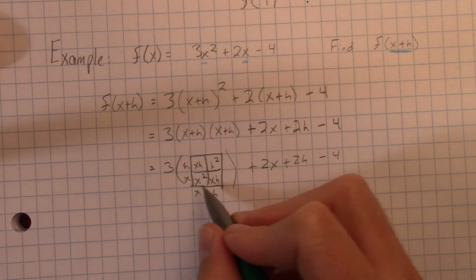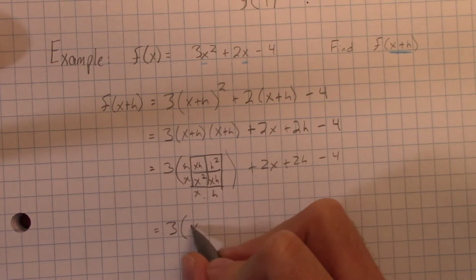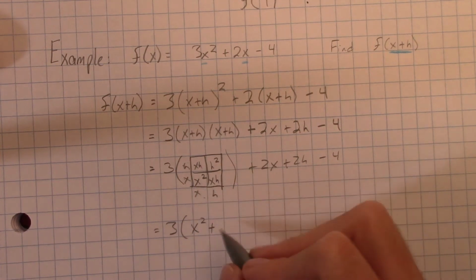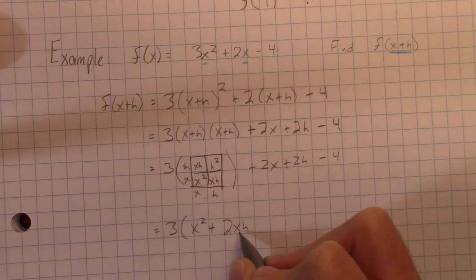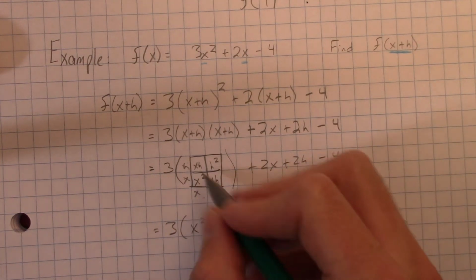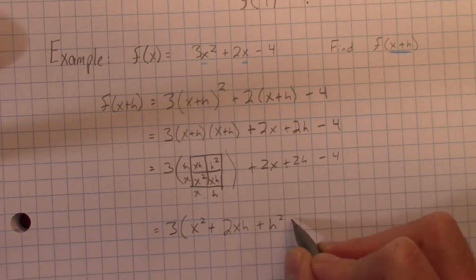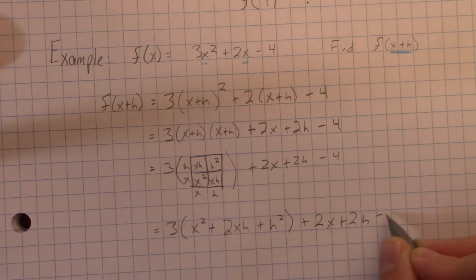Alright, so if I were to expand all that, it would be 3 times, that's x squared plus, how many xh terms are there? There's 2, so this is x squared plus 2 of the xh terms. There was an xh, one xh here, and another xh. When you're adding them together, you combine them. There's that term, plus h squared plus 2x plus 2h minus 4.